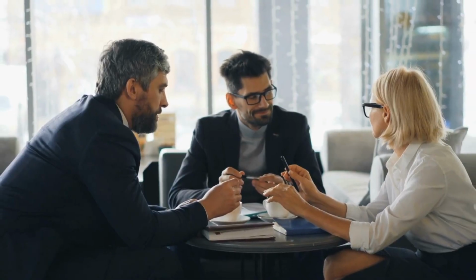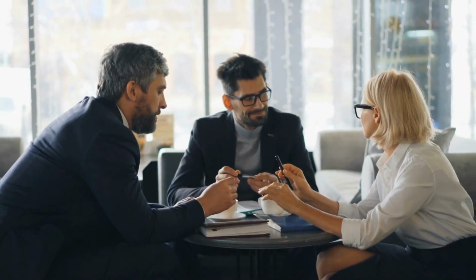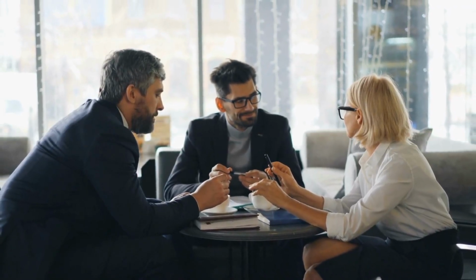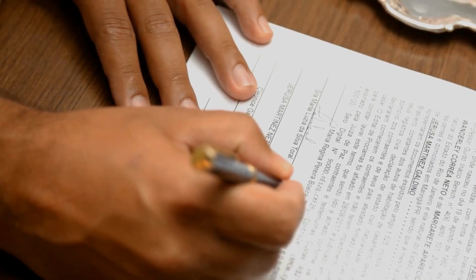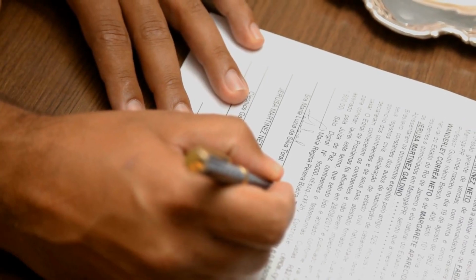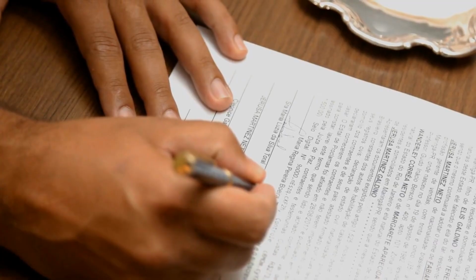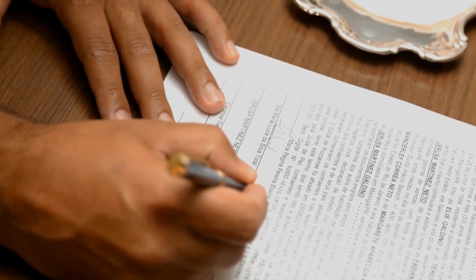Understanding contract modifications is essential for protecting your business interests and maintaining productive relationships with partners, vendors, and clients. By following proper procedures and best practices, you can ensure that your contract modifications are legally sound, mutually beneficial, and less likely to result in costly disputes.